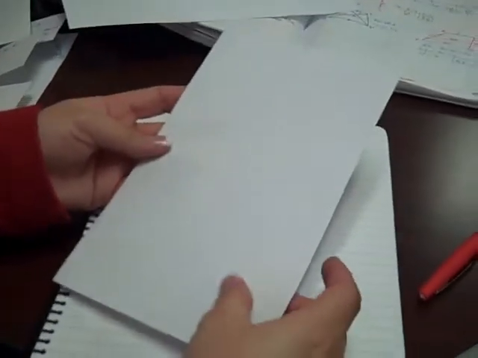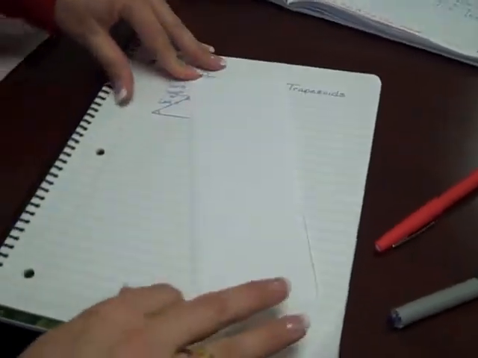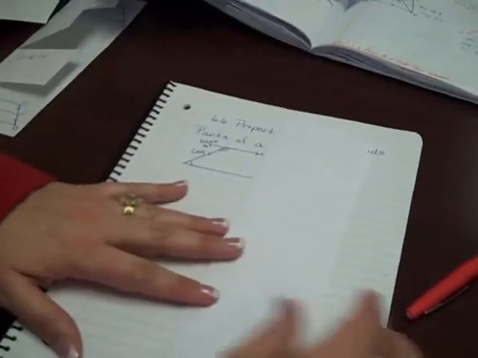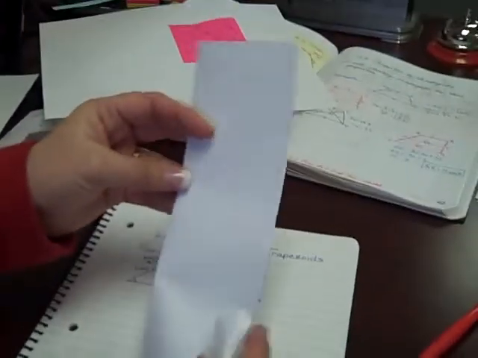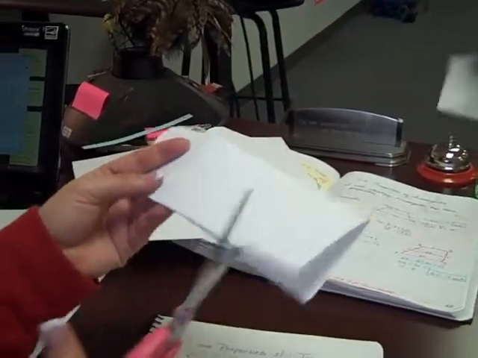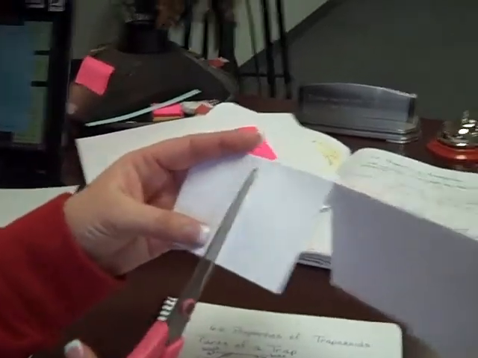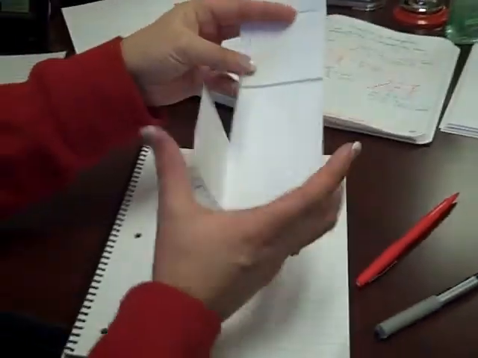Now what we're going to do is make our foldable, but we're going to do it lengthwise, like this, so that you have a long, skinny piece of paper instead of a short, fat one. I folded it in half, up and down. Now you need to take your scissors and cut 4 slits, as evenly spaced as you can. So now you have a thing that looks like this, where you have 4 little slits on this side and the whole piece when you open it up.